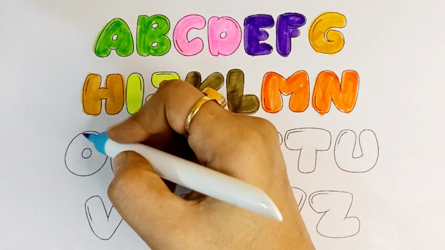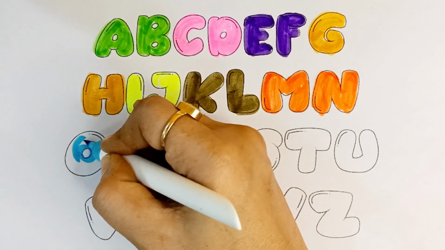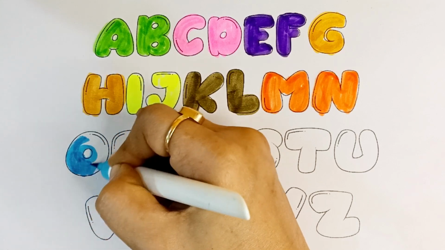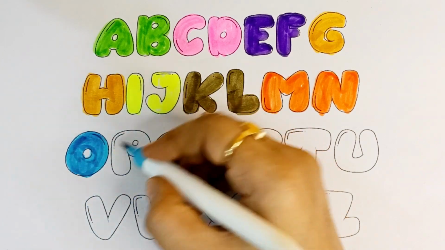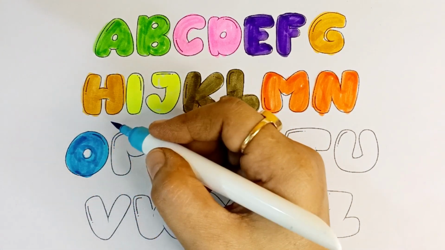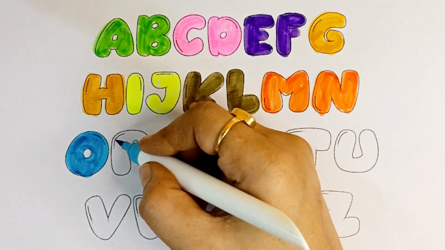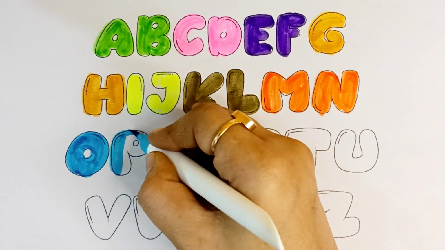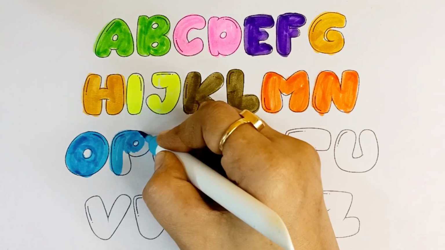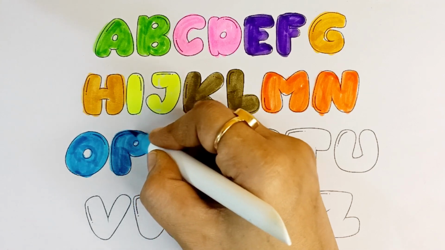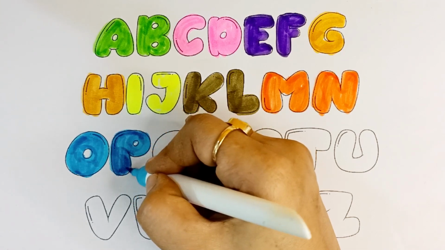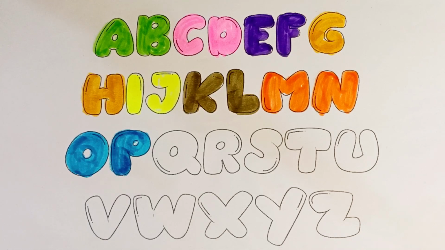Sky blue color. O for olive. P for pineapple. Red color.